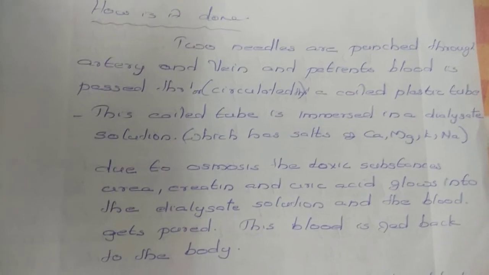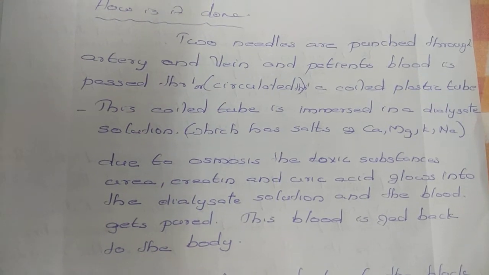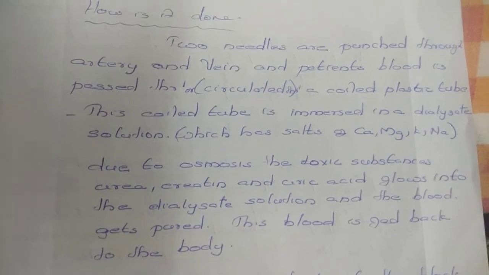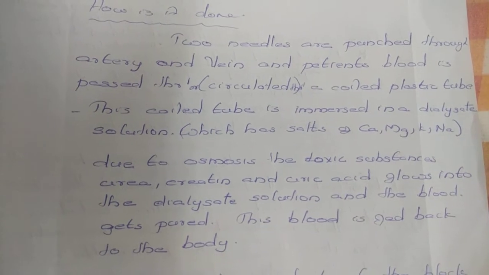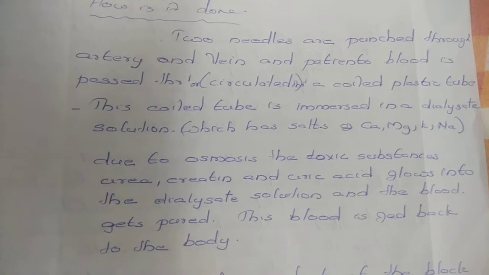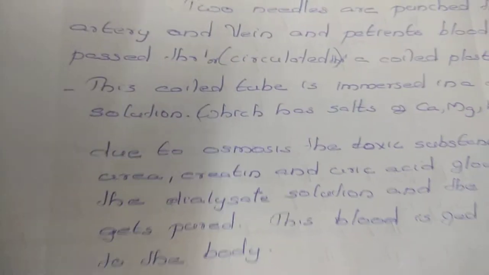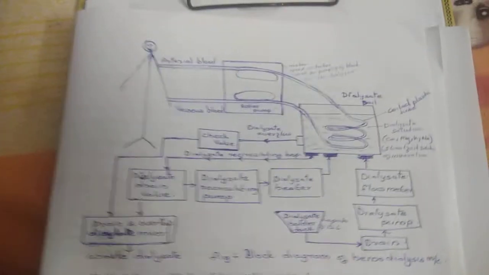Due to the osmosis effect, the toxic substances like urea and creatinine flow into the dialytic solution and the blood gets purified. This blood is fed back to the body. Now let's see the block diagram, then it will be explained more.